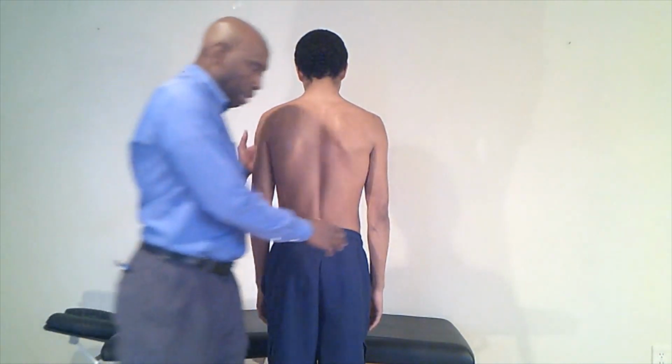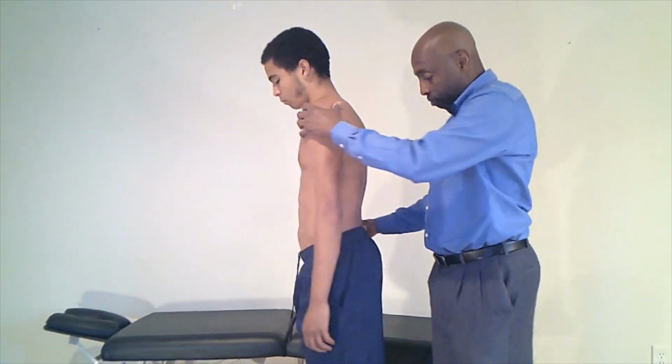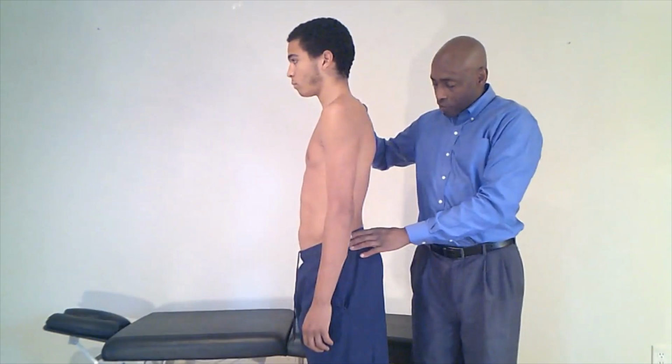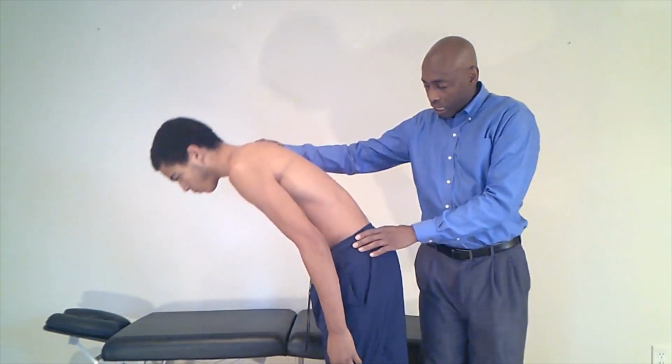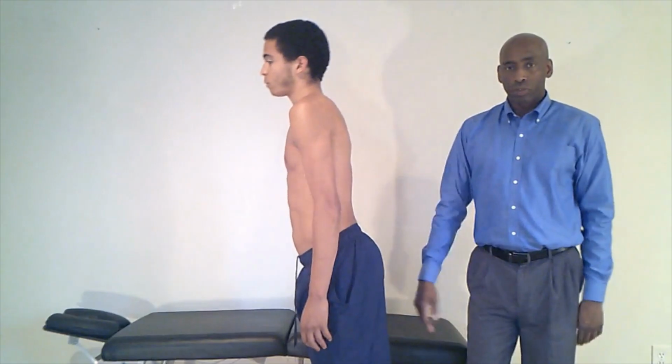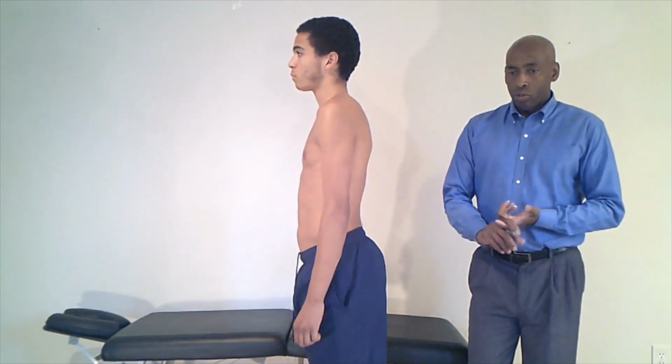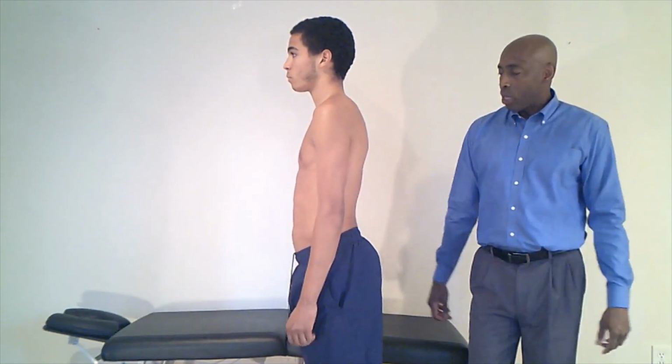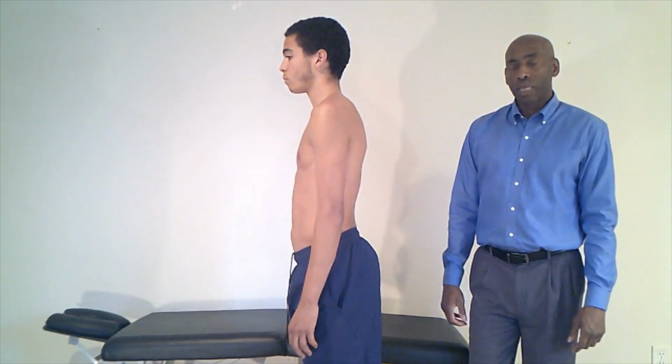The next motion that I'm going to look at is flexion. I'm going to have him turn this way, and then I'm going to have you reach forward as far as you can, looking at whether or not the lumbar lordosis is reduced with that motion, also looking at how far he can bend as well as whether or not there's any pain provocation with that motion.